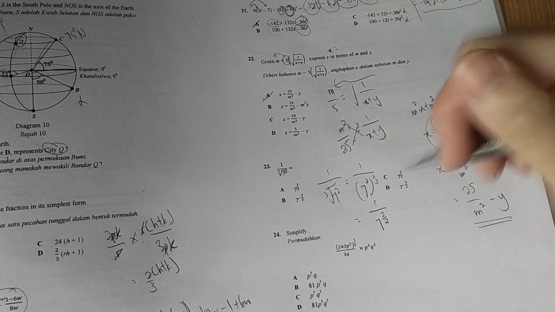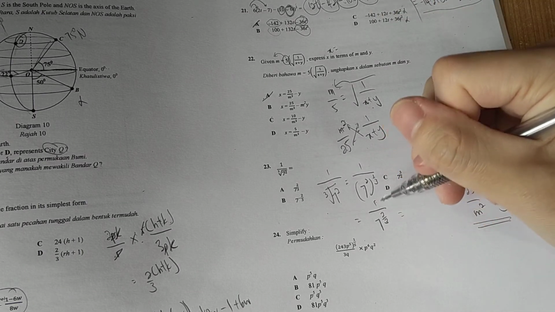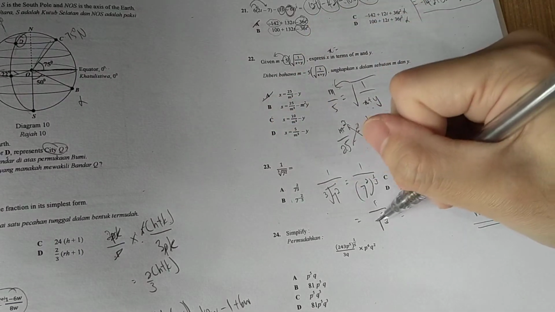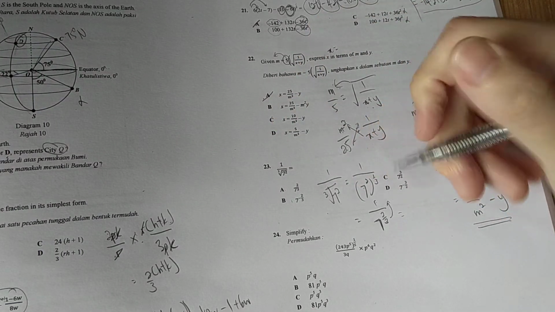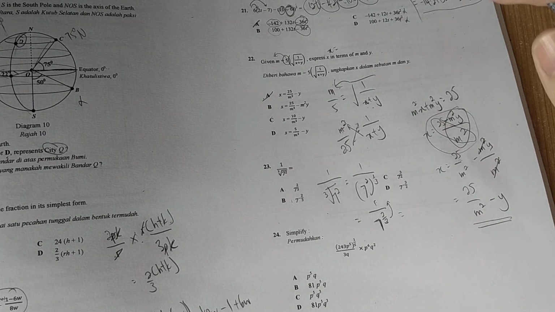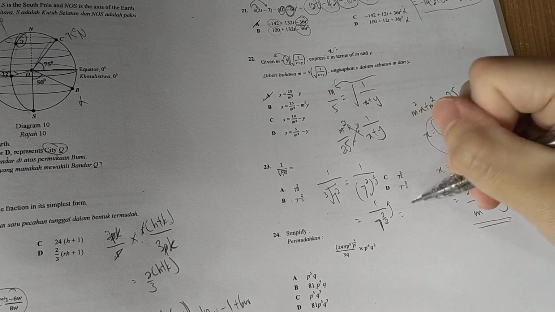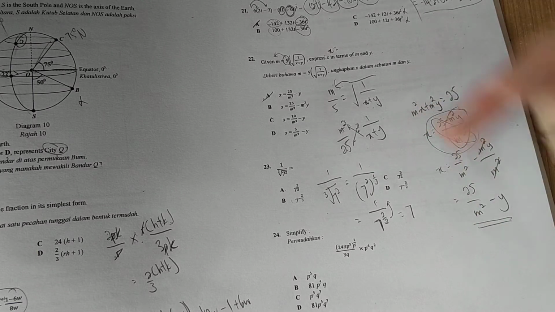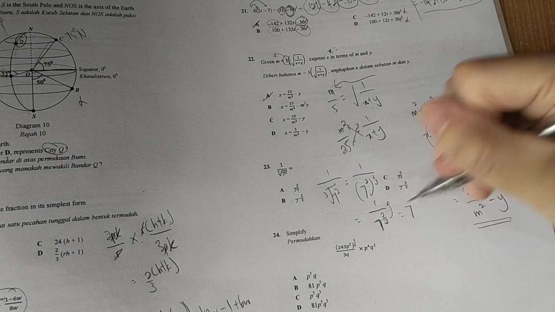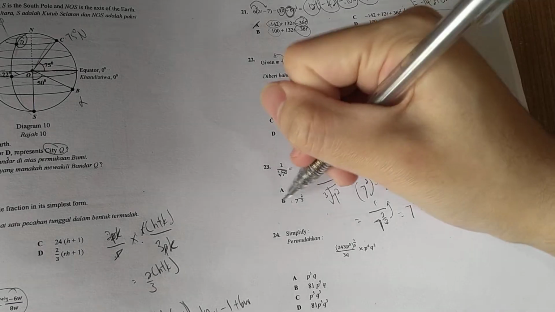Okay, atas ke bawah. But if you look at A, B, C, D, dia tak ada fraction. It means that the 7 you have to naikkan. And please remember, when you naikkan, tak kira lah when you naik ke atau turun ke, base dia akan tetap sama. Cuma kuasa sahaja yang berubah tanda. So the 2 over 3 becomes negative 2 over 3. So the answer is B.